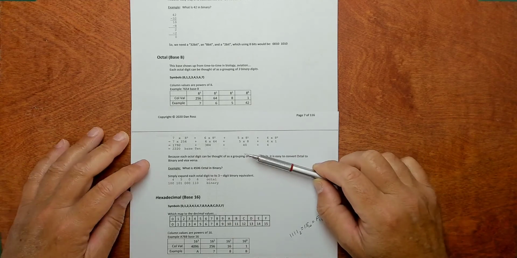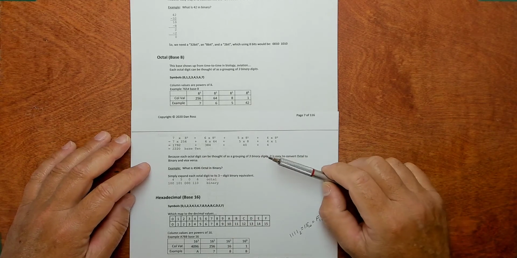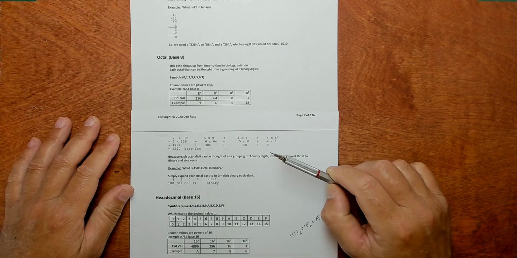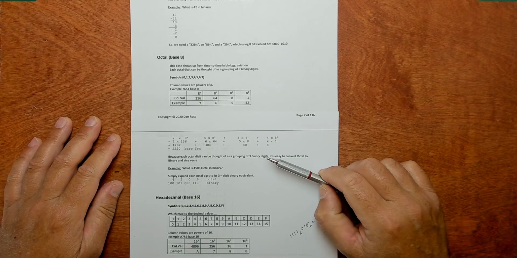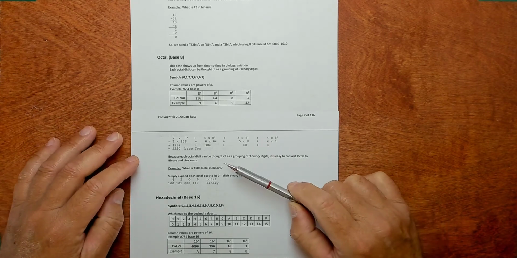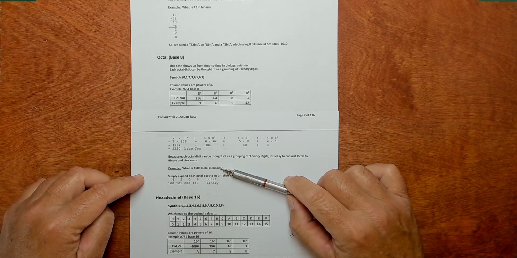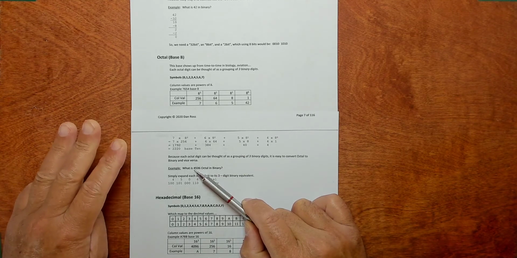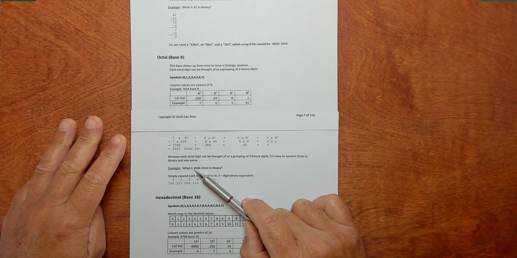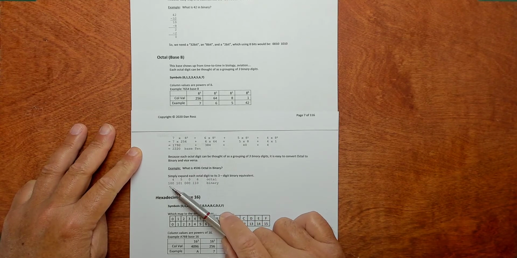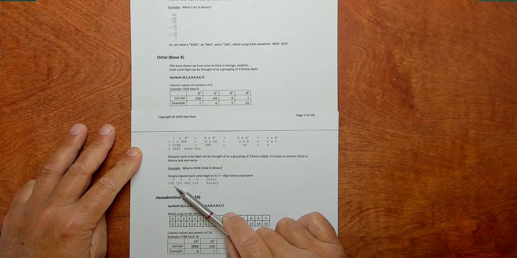Okay, so octal has an interesting property that each group of 3 binary digits corresponds to an octal digit. So it's very easy to convert between octal and binary and vice versa. You just take the octal digits and expand them into 3-bit groups. So let's convert 4506. The 4 we just expand into 3 bits binary.